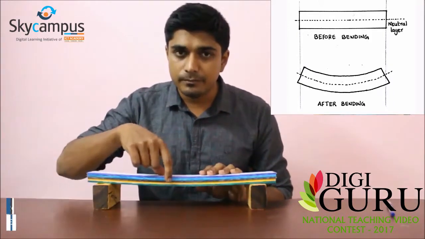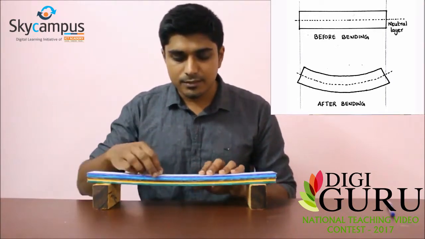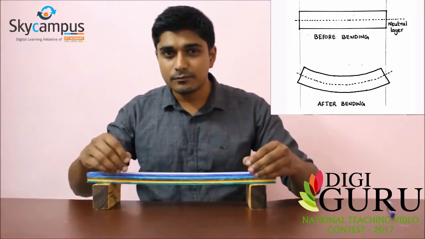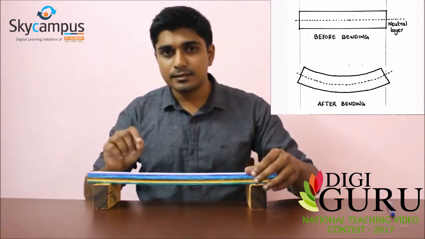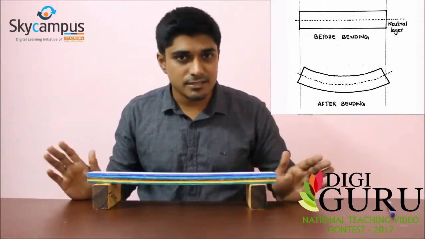Now we see that as we go along the depth of the beam, the amount of compression or the amount of elongation reduces, right? So somewhere in the middle of the beam, there is a layer that neither compresses nor elongates when it bends. So it doesn't undergo any change in length.